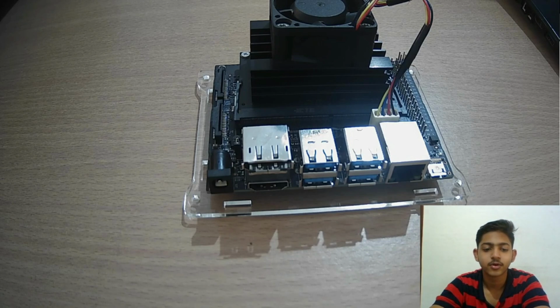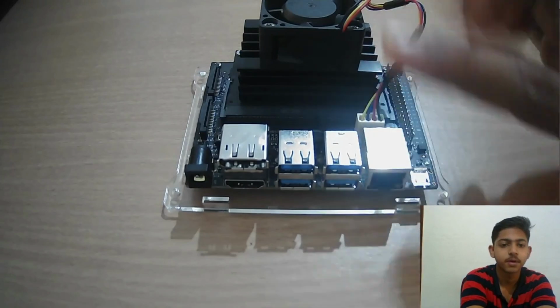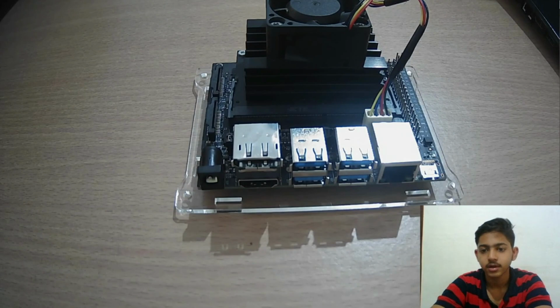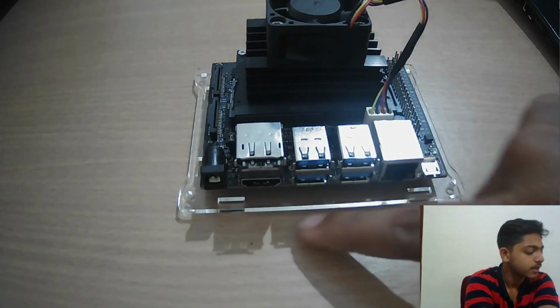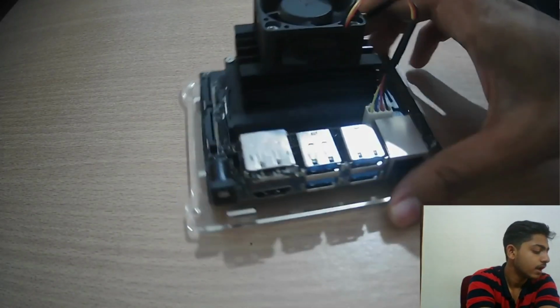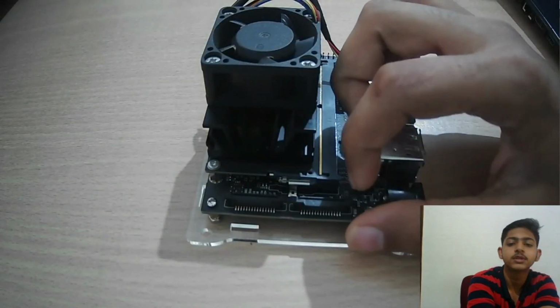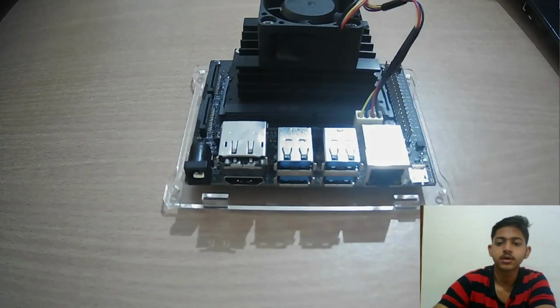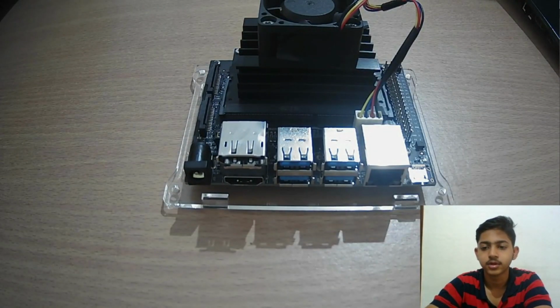Okay, now let's power this thing up and I'll show you guys. Now I'm going to pause the video and plug in the HDMI, the keyboard, mouse, and the barrel power. Before you power the barrel power, you should put the jumper over here. Okay, I have plugged in the Jetson Nano and it is booting.